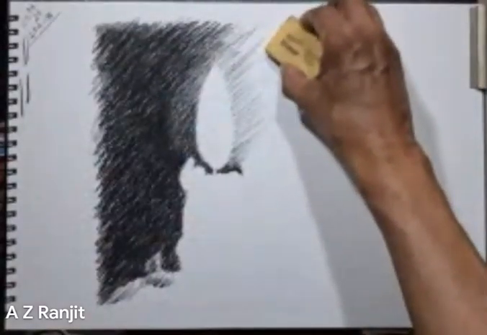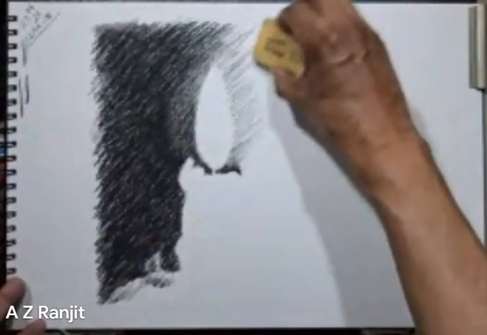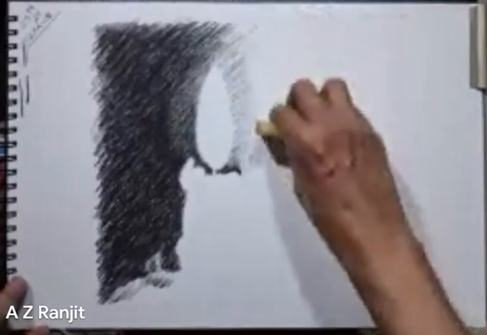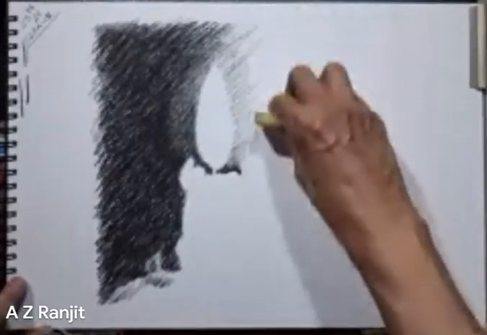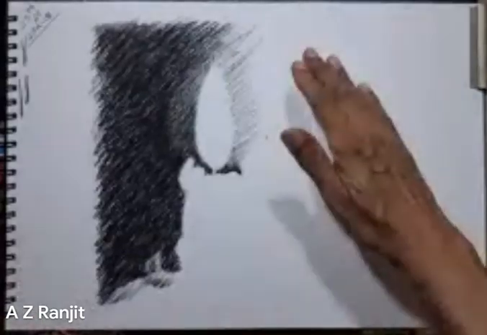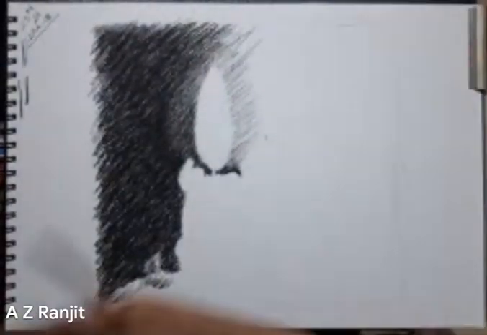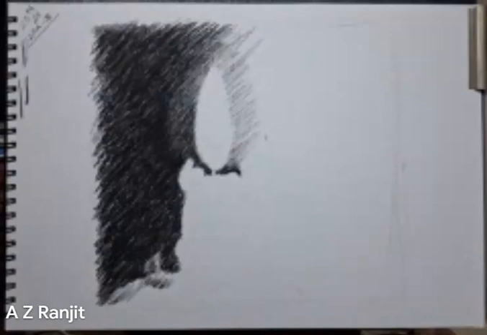Okay. I will also show you that after this can be erased like this. See, can you see how it erases? But there will be a small sponge. That's a problem. Don't rub with your hand.